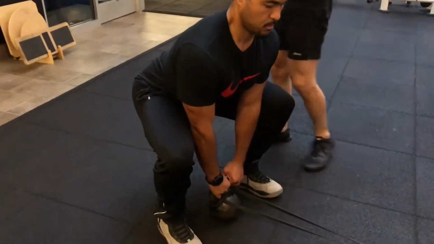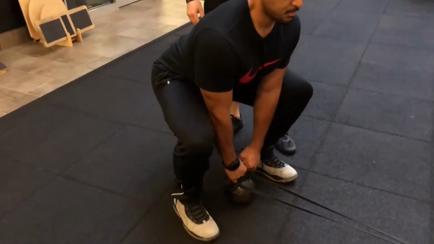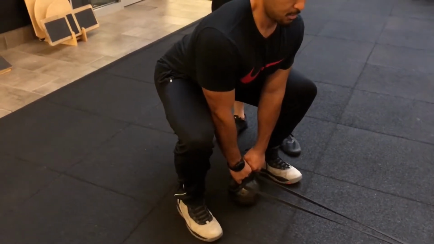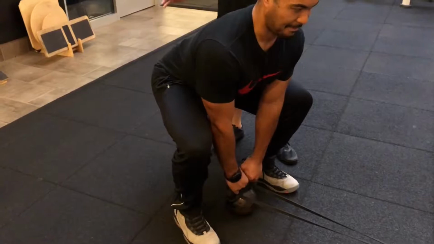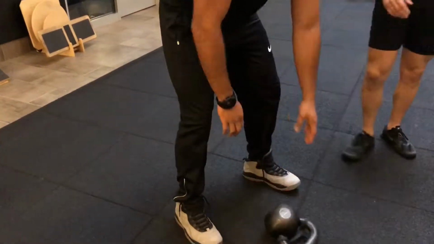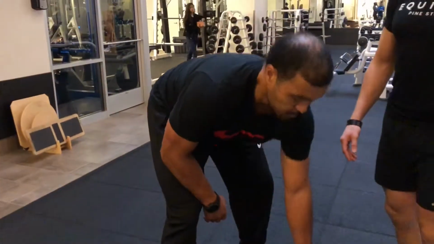Good. So with him, he has less of an option. He has to go more into a squat pattern because there's a little bit more of a hamstring flexibility situation, right? Relax.